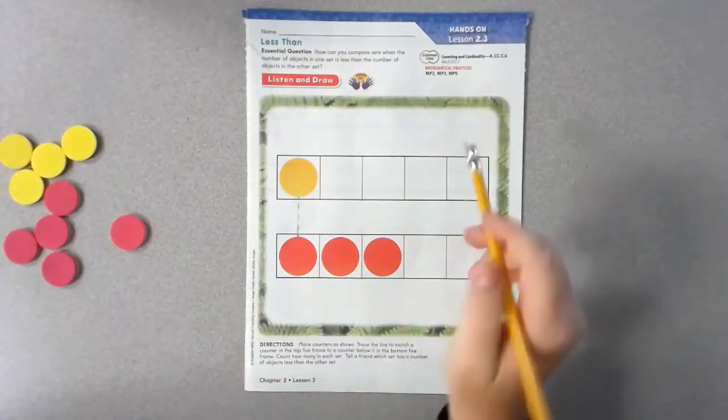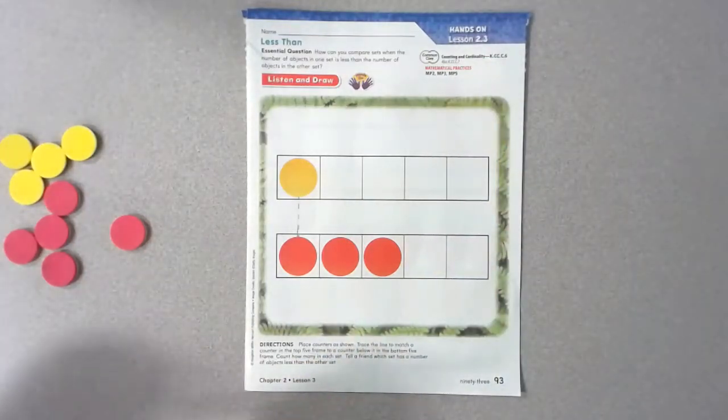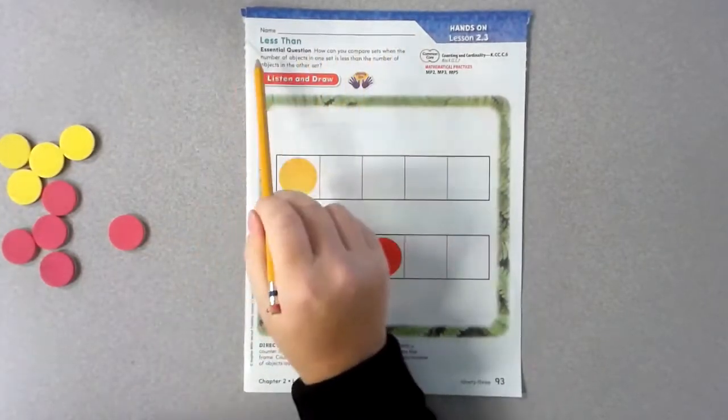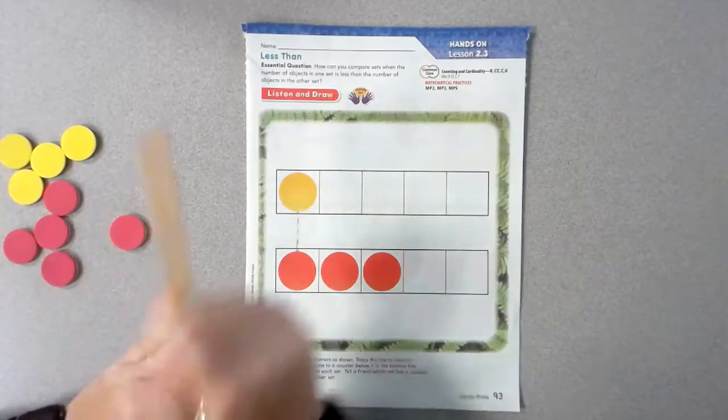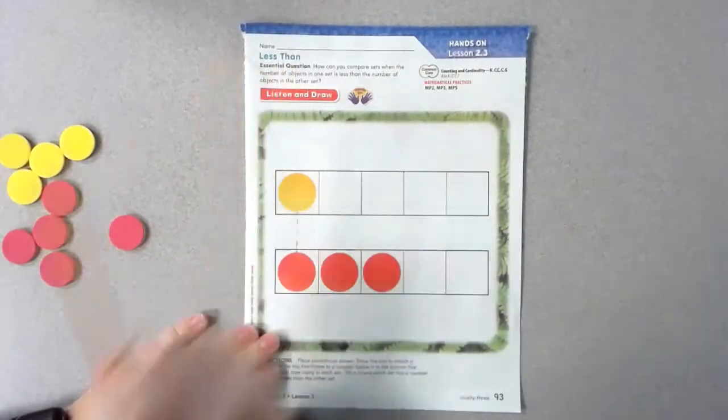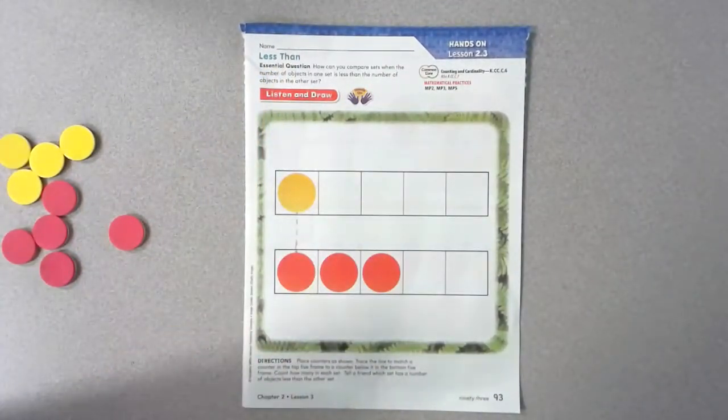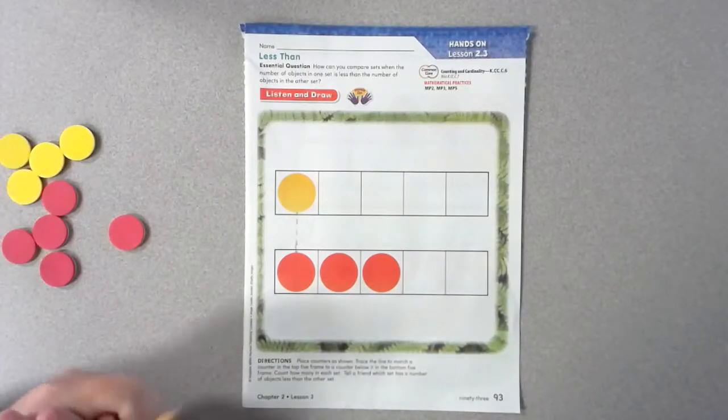Today we're working on lesson 2.3. Go ahead and write your name at the top. In our last lesson we were working on greater than. Today we're working on less than. So today we're going to compare sets when the number of objects in one set is less than the number of objects in another set.